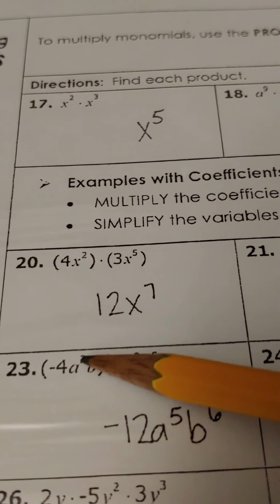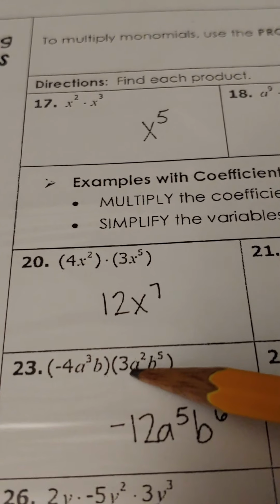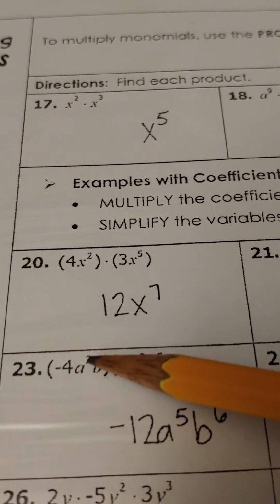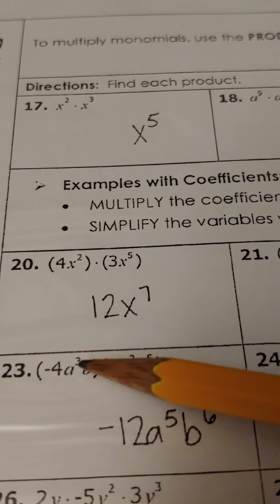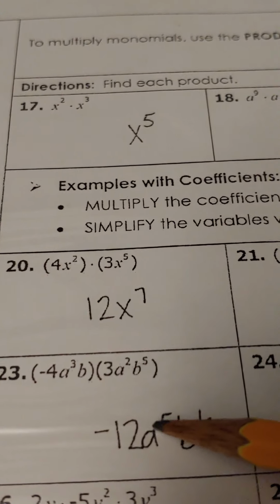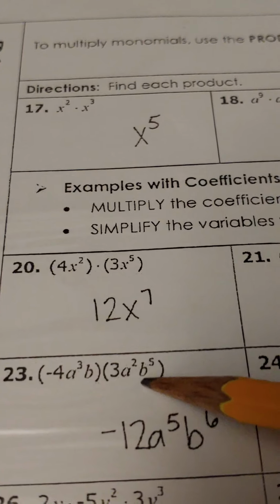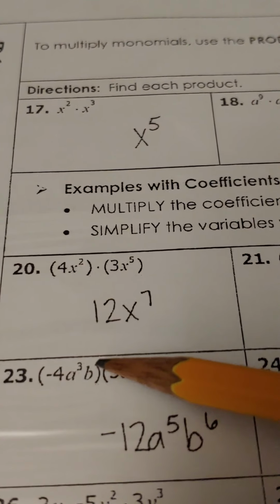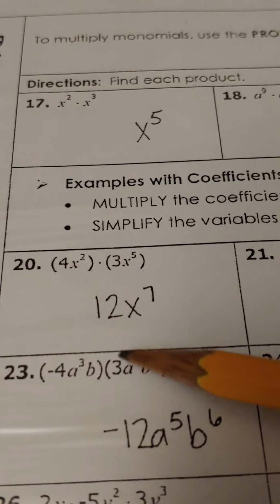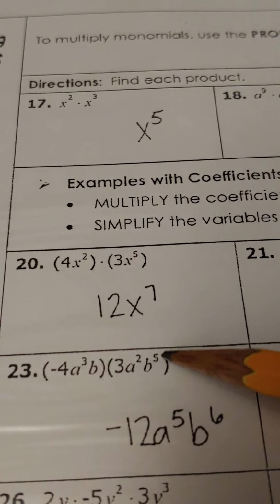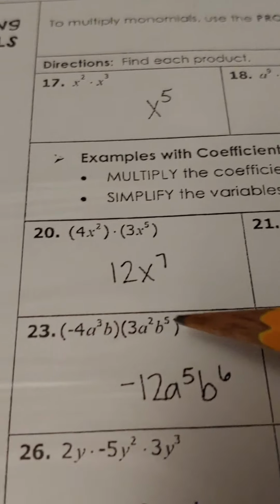So now we have a to the 3rd power, and we have to multiply it by a to the 2nd power. Again, we have to add those powers together. 3 plus 2 is 5. The same thing will happen with the b. b to the 1st power and b to the 5th power multiplied together is b to the 6th power, because 1 on top here and 5 on top here have to be added together.